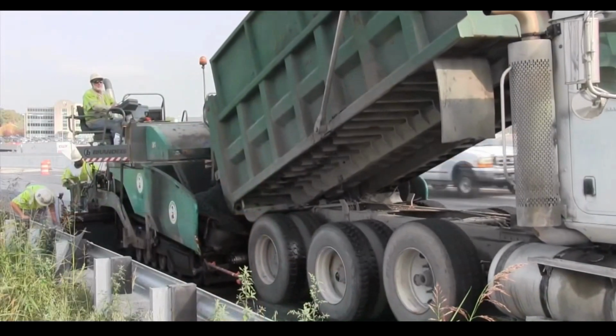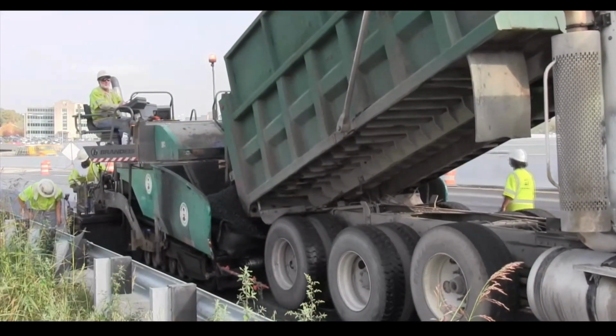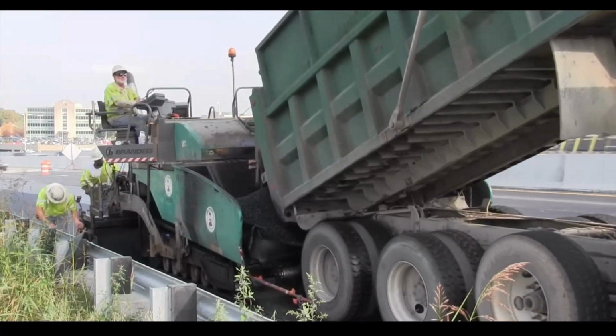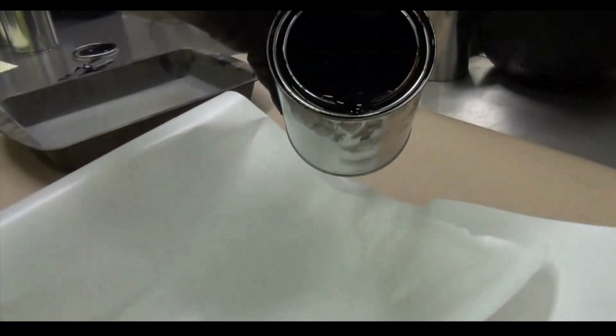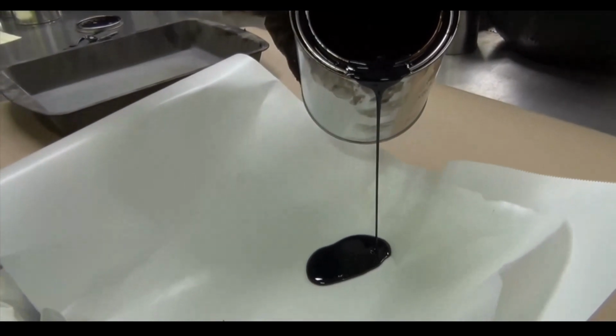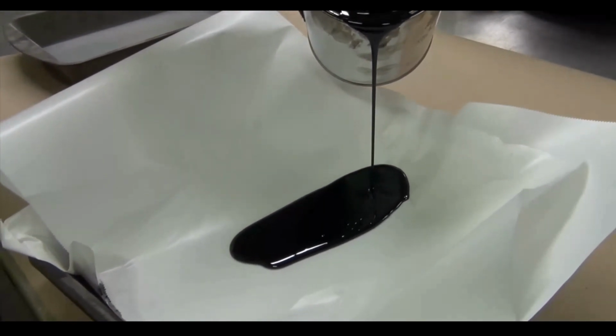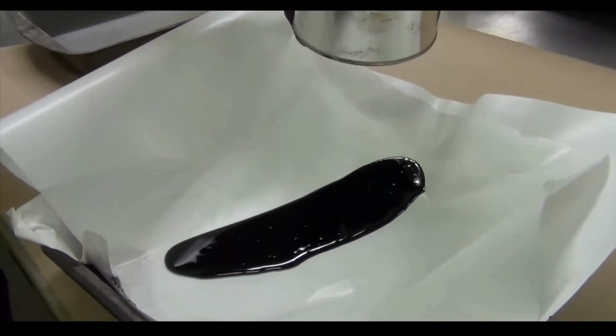The aggregates and the liquid asphalt, which are essentially the rocks and glue, are often tested well in advance of the actual construction project. Since liquid asphalt acts as the glue holding the mix together, it is essential to determine its properties to ensure that the mix will perform in the field under traffic conditions.